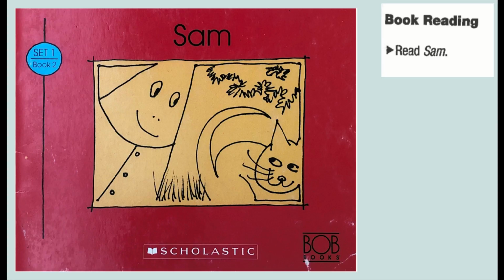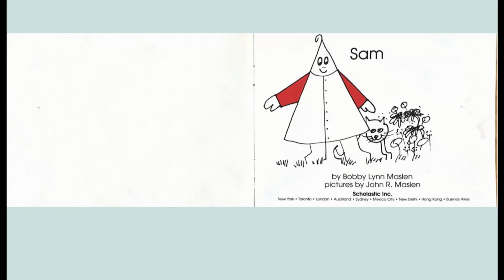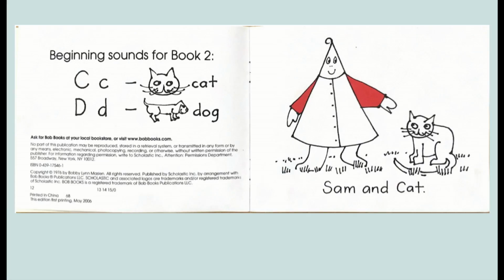Today we're going to reread the book Sam that we have read in previous lessons. Let's start with the title, Sam. Sam and cat.